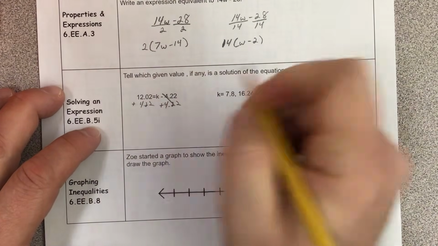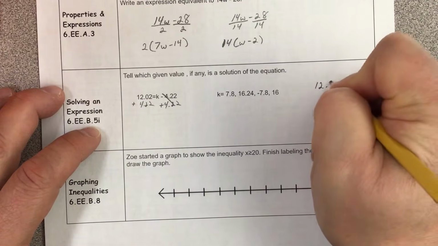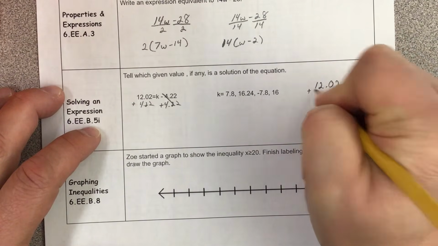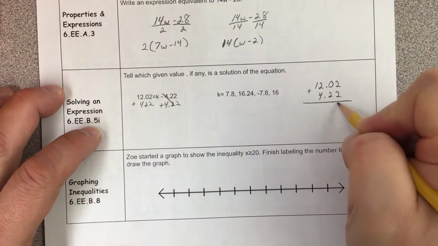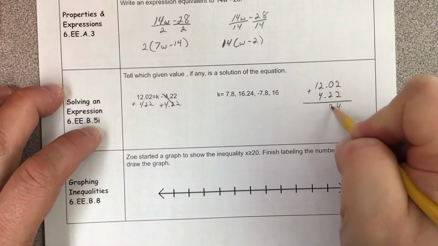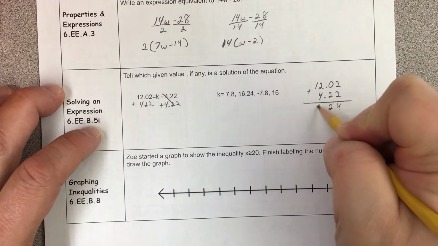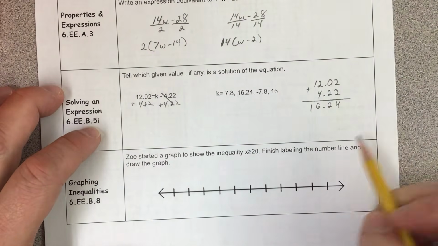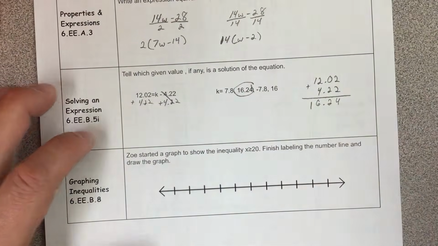So as we're going to cancel, I'm just going to write this over to the side, give myself some more space. 2 plus 2 is 4. 0 plus 2 is 2. 2 and 4 is 6. 1 and 0 is 1. So 16 and 2400ths. And that answer is right there.